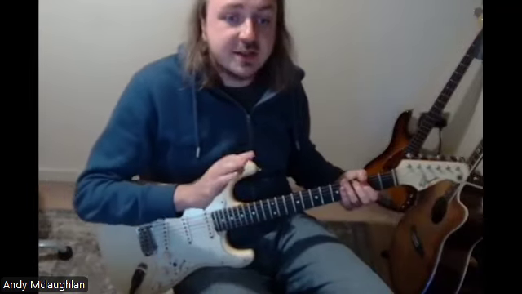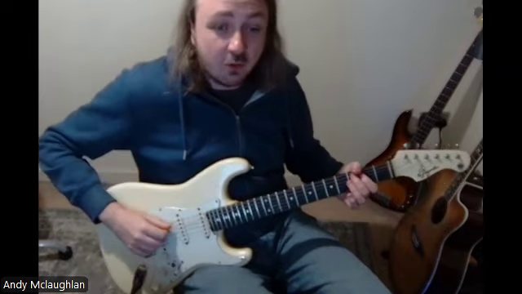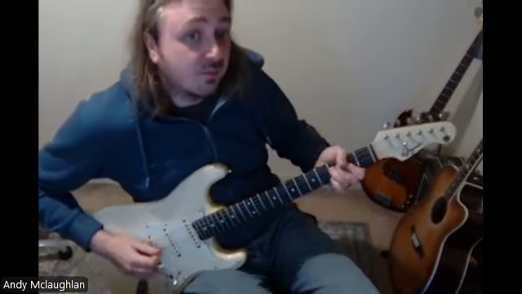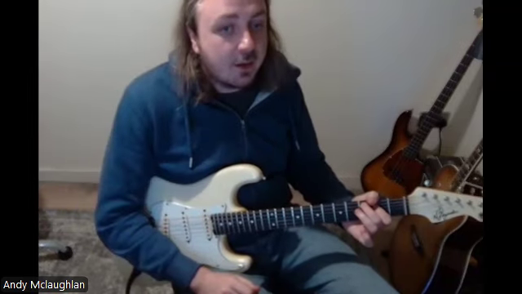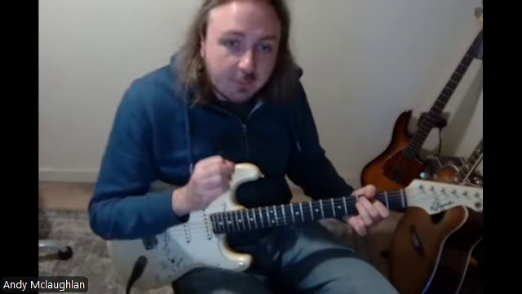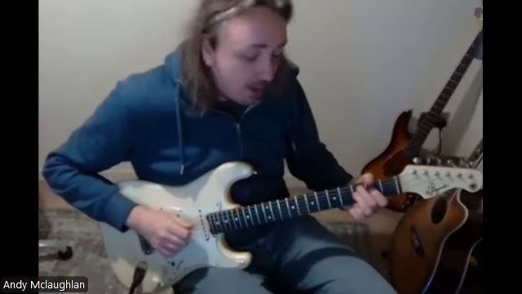Now let's see what it sounds like if we approach that note from above, from the fourth, from the F note. It's a different vibe again. I'm still landing on the C, it's still happy, but there's just something different about approaching it from the fourth. Now this isn't something that you can find in a book, this is something that you discover through experimentation by using your ears, right?